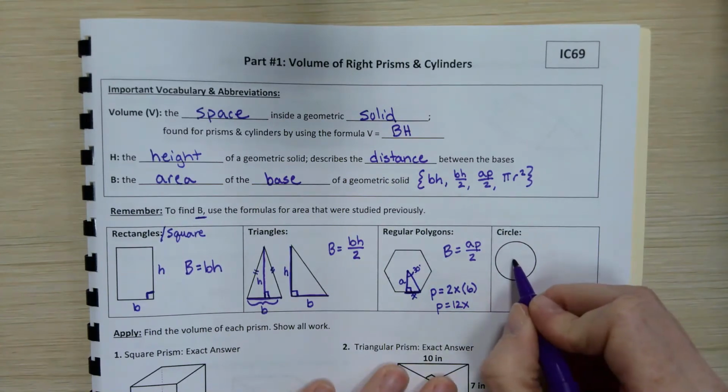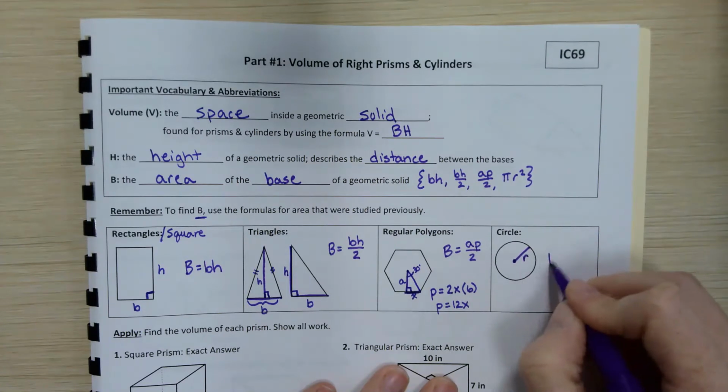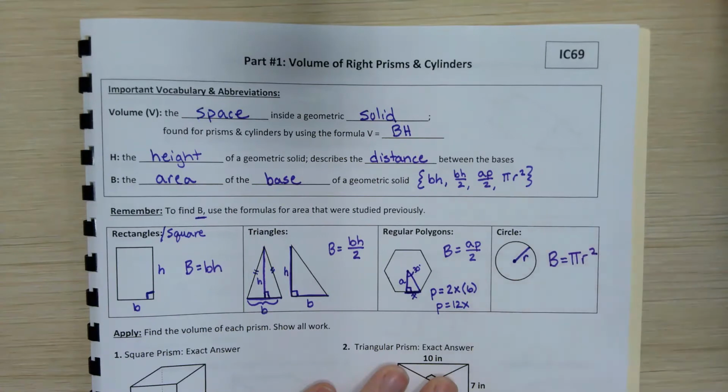Last but not least is our circle. If we draw out from the center of our circle, that's our radius. And so if we have a circular base, that capital B part of the formula will be found with the pi r squared formula from before.